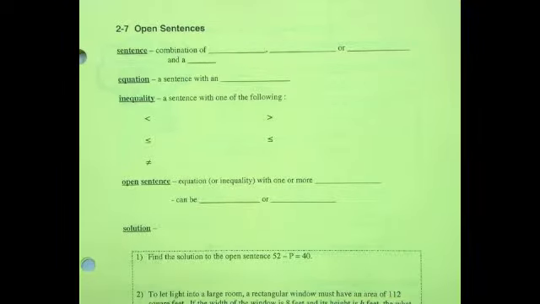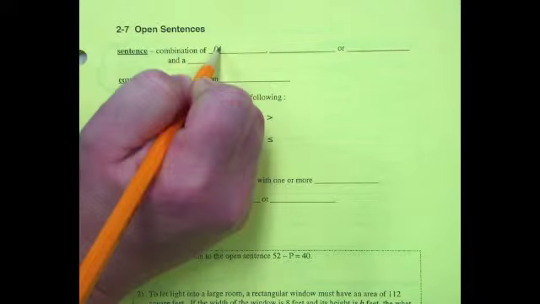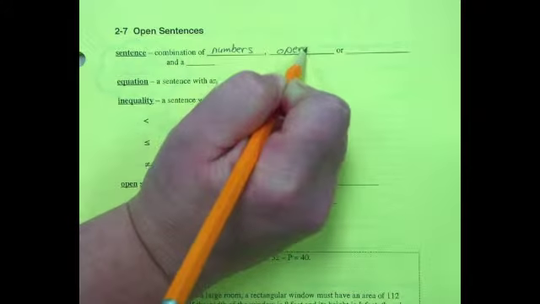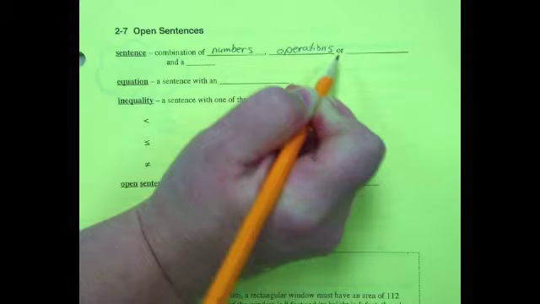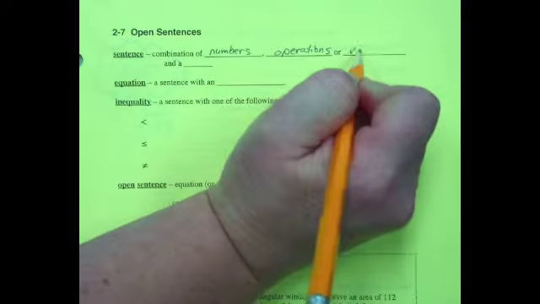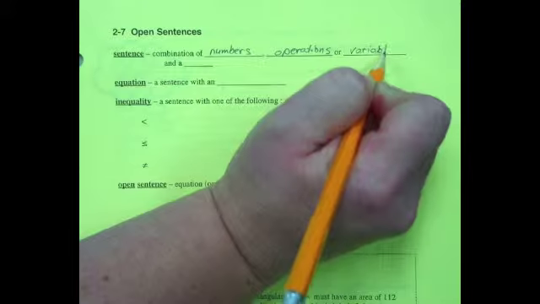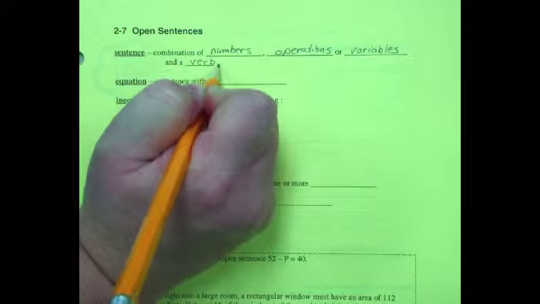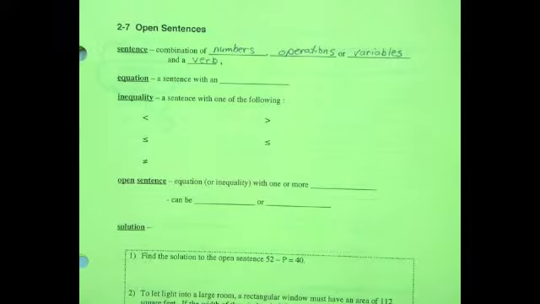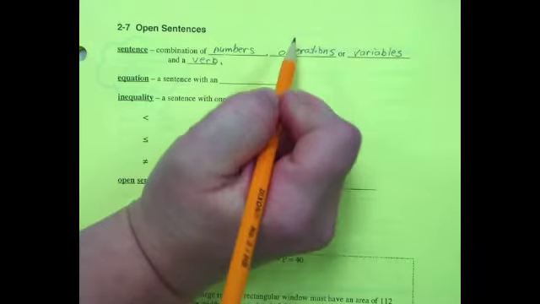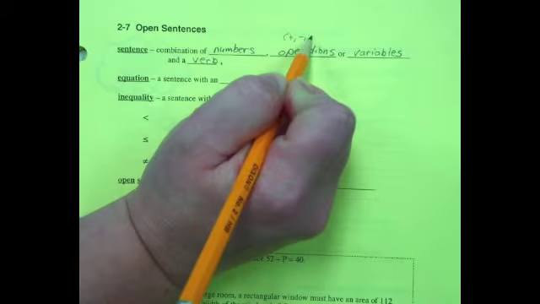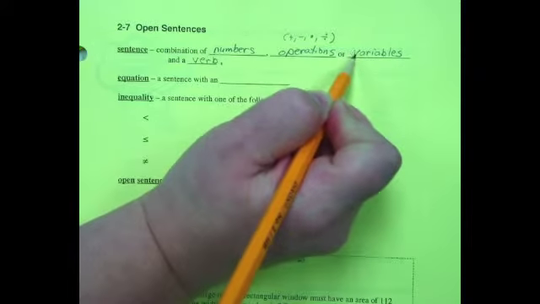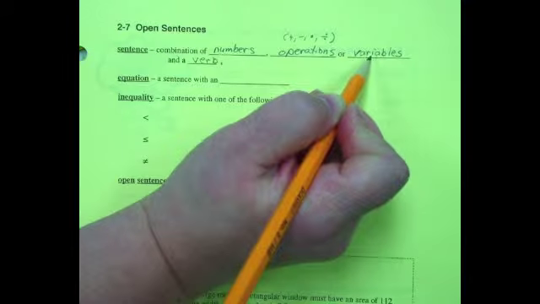First of all, a sentence is a combination of numbers, operations, and or possibly variables. And it has a verb. And we'll talk more about what a verb is in math class in just a minute. Just to remember, operations just means adding, subtracting, multiplying, or dividing. A variable, you remember, is a letter that stands for a number we don't know.